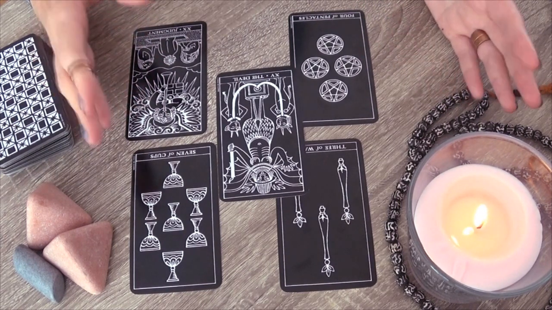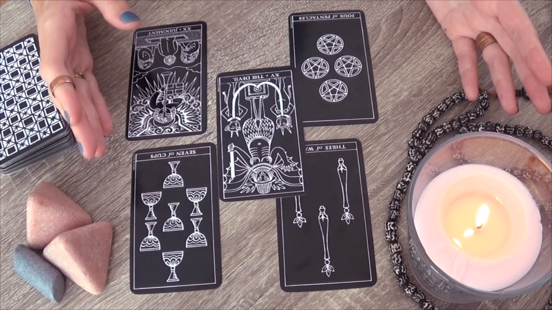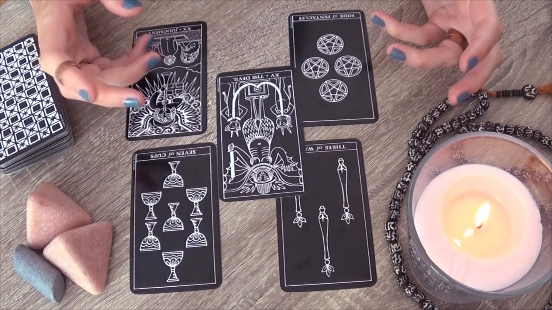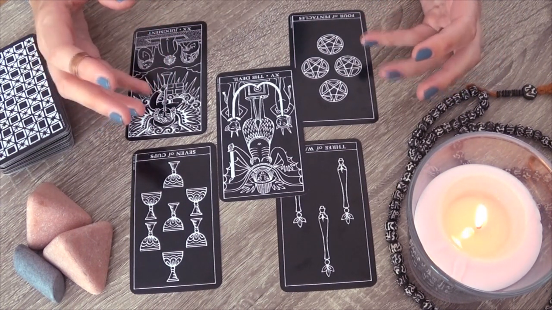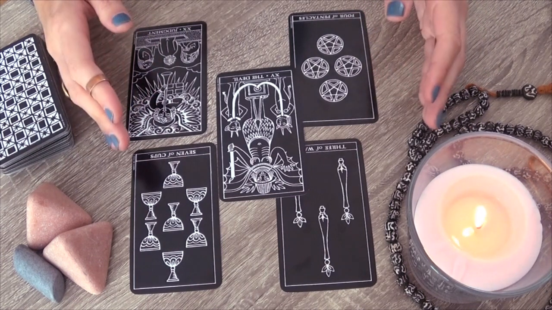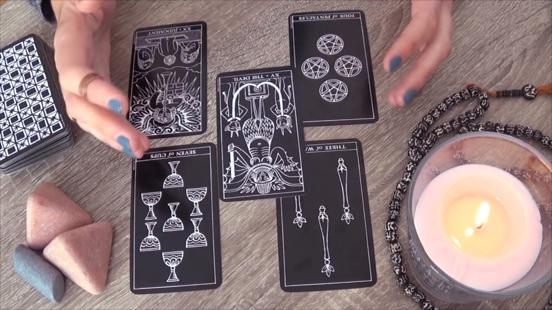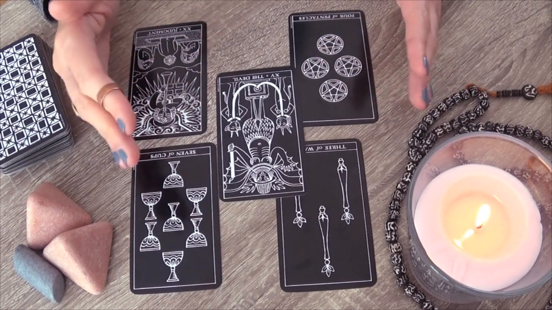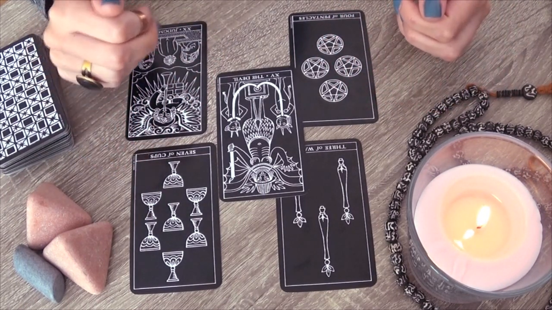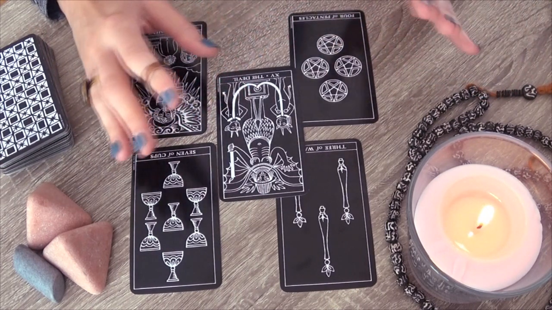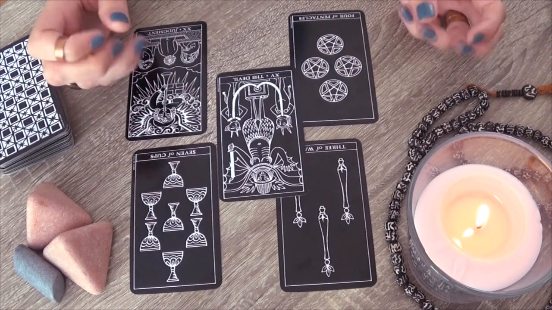So let me know, guys, what you think about this reading type, whether you think it's an interesting one. Obviously, the Johari window is something very different. So in terms of methodology, it's a very different thing than what we've just done here. But I used the concept to create this tarot reading because I thought it would be an interesting idea.